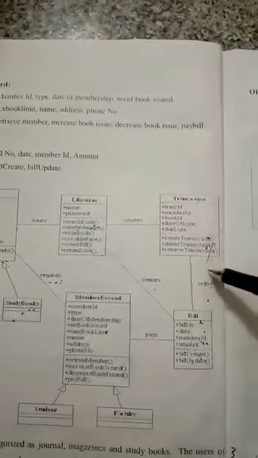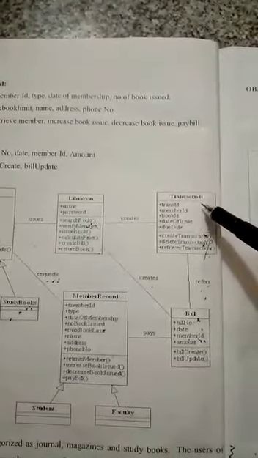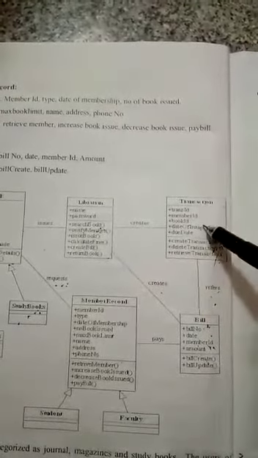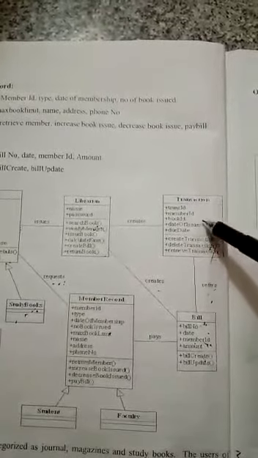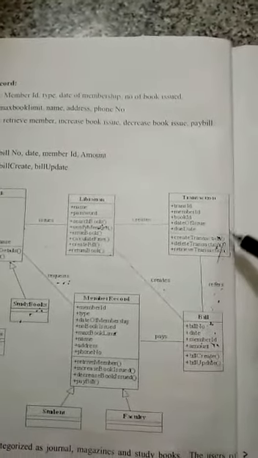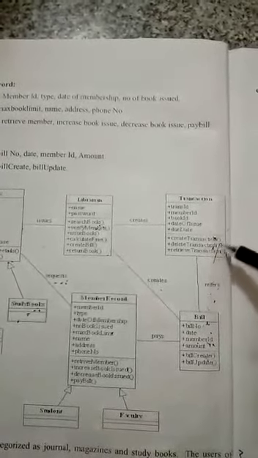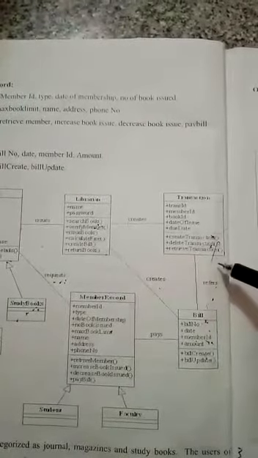And in the transaction, this particular transaction contains an id, member id, book id, date of issue and due date. Here in the transaction, the librarian will calculate from the date of issue and due date. By calculating this, he will come to know whether the member has to pay a fine or not. And it contains methods: create transaction, delete transaction, and retrieve transaction.